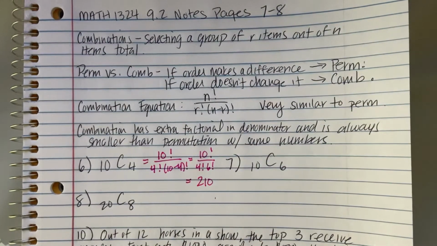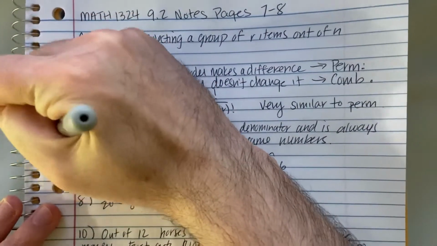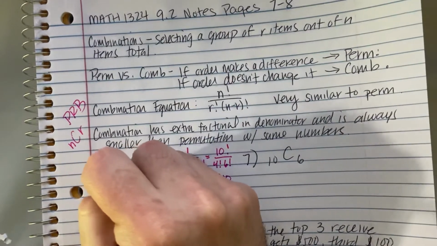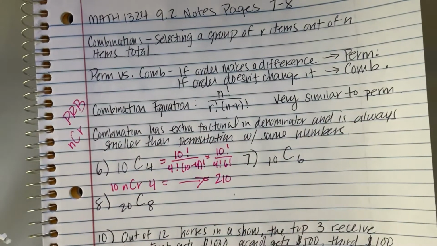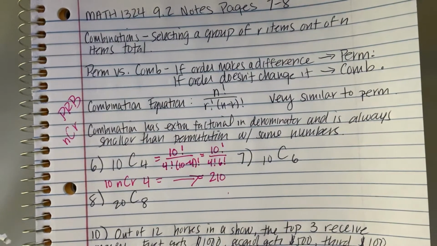By the way, if you have your calculator, again, in that probability section, this is the nCr button. So if you type 10 nCr 4, you should get that same number. And you should be able to find it the exact same way you find the nPr button.